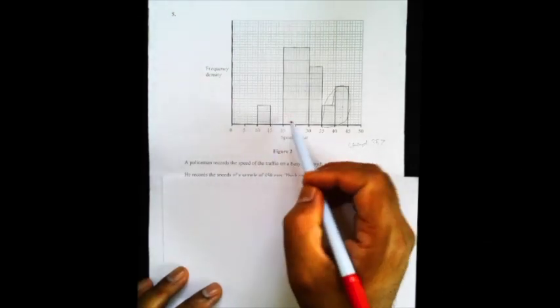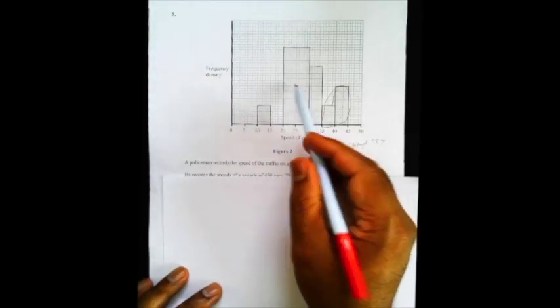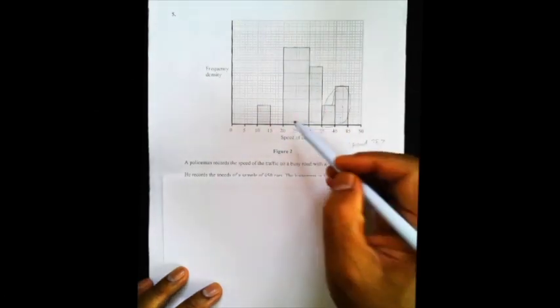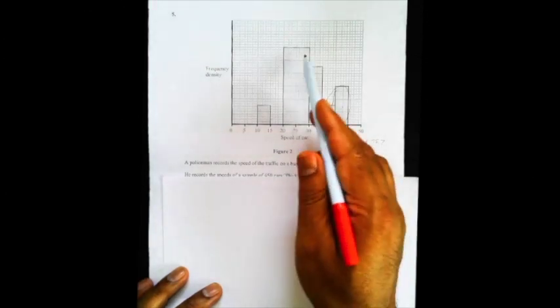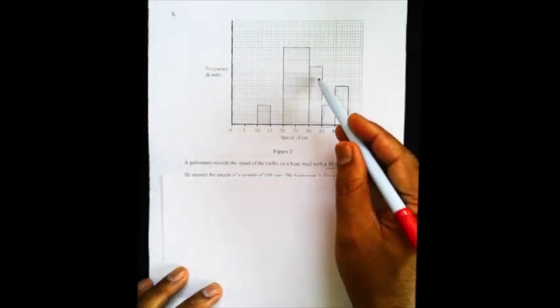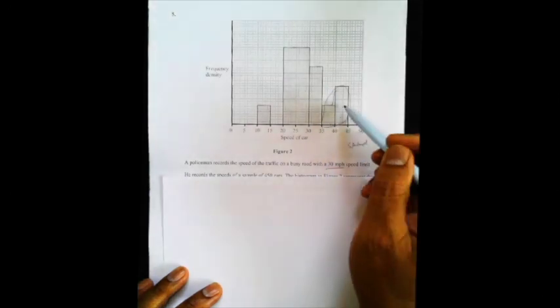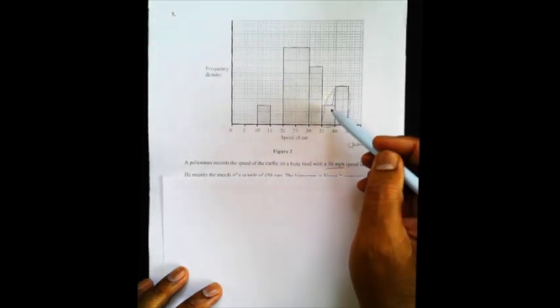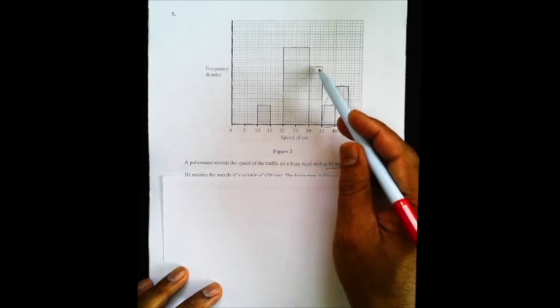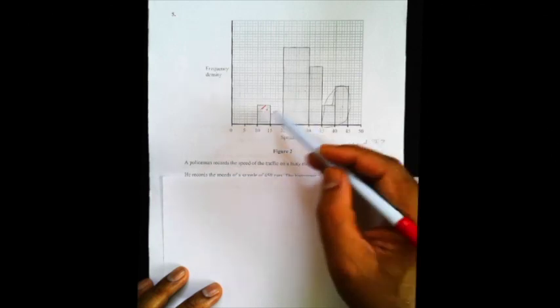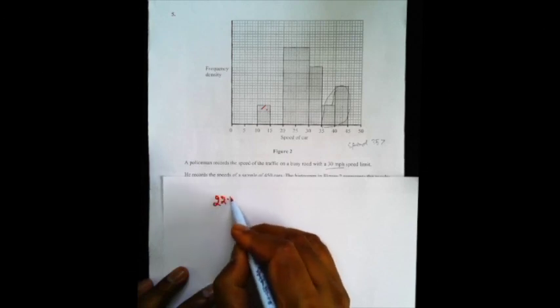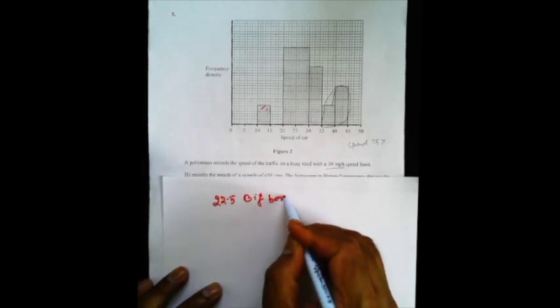So first of all, let's count how many big boxes there are. 1 2 3 4 5 6 7 8 9 10 11 12 13. Here it is 1 2 3 4 5 6 7 8 9 10 11 12 13 14 15 16 17 18 19 20 21, and the half boxes, one half and another half, make 22, and this half upside makes 22.5. So there are 22.5 big boxes in the graph.